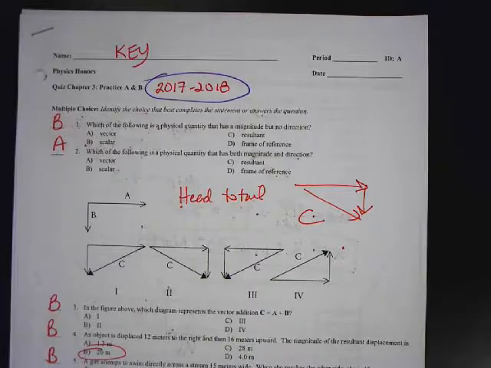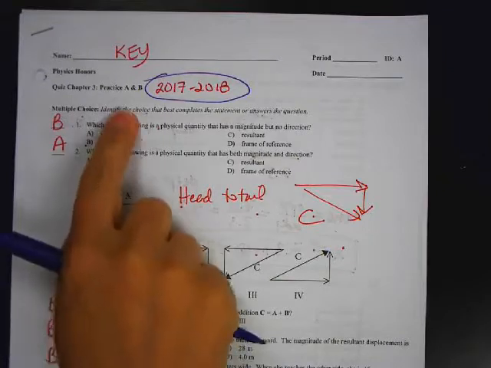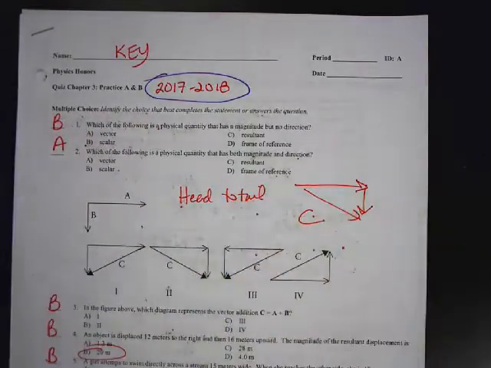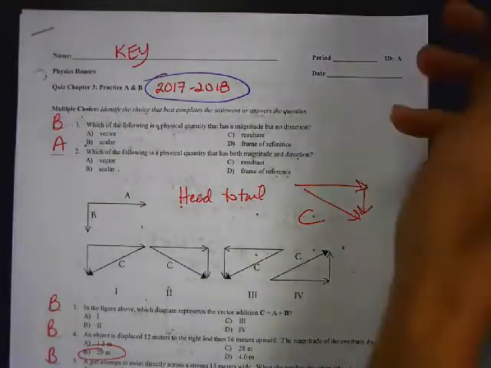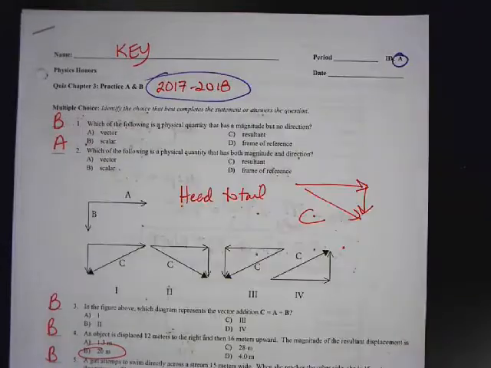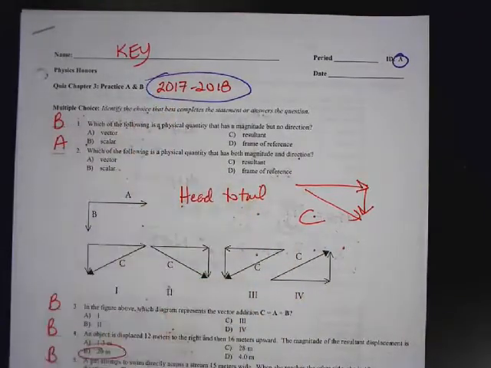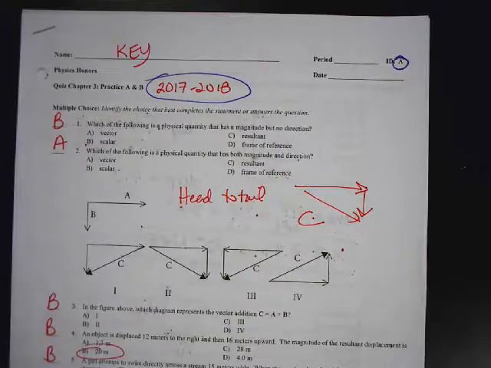All right, so now we're looking at the quiz that we took on chapter 3. There's more than one version, so again, I'm going to go over version A. The questions are in the same order. The only thing that's mixed up are the choices. Okay? So question number 1 and number 2 are definitions.